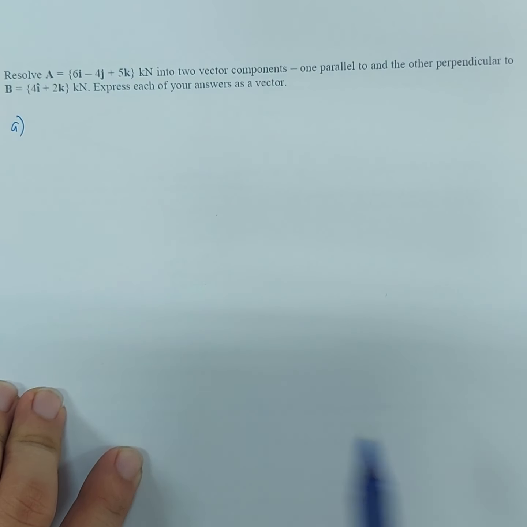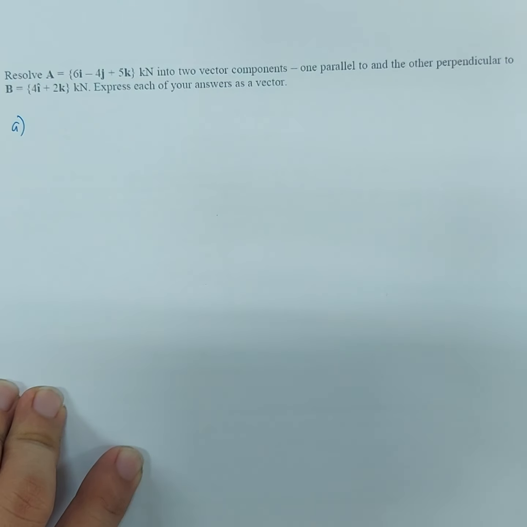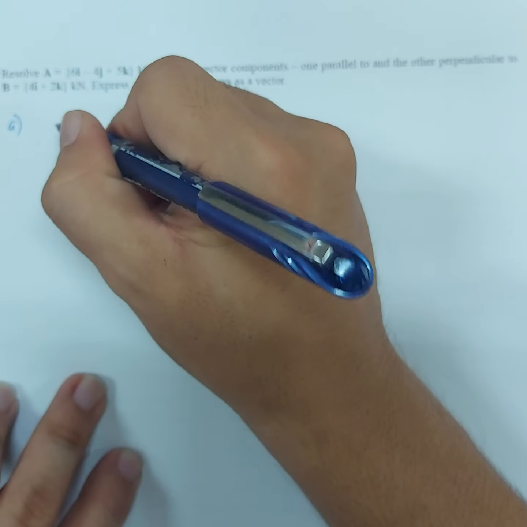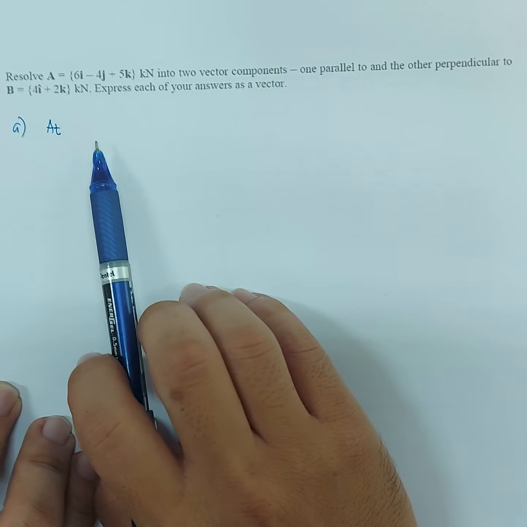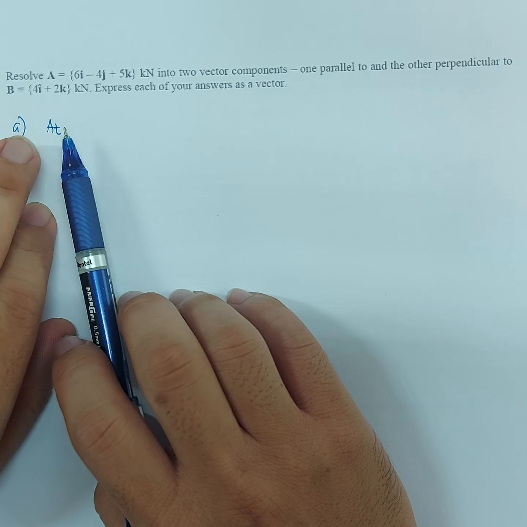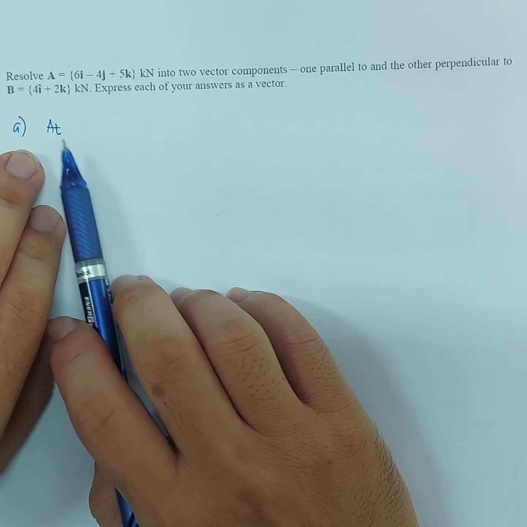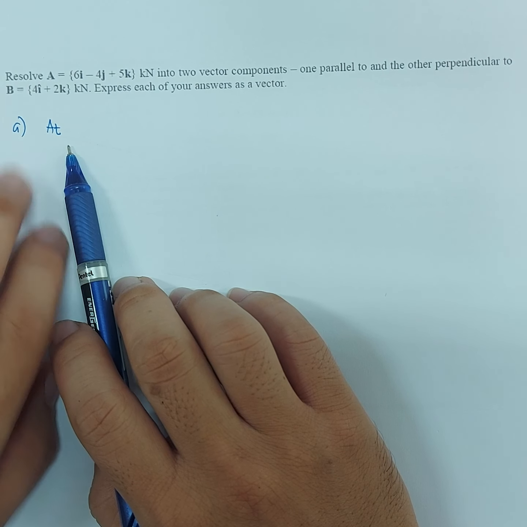We need to find the component of vector A parallel to B. So ang ginamit na notation sa module natin for the parallel component is AT. Okay, so AT is the component of vector A along the line of action of vector B.